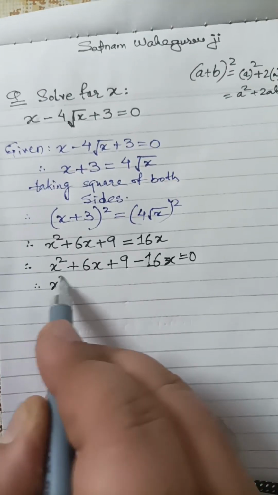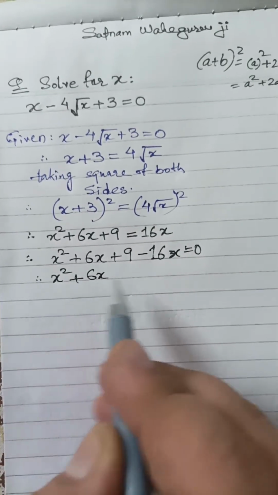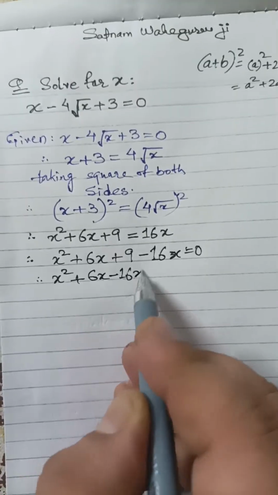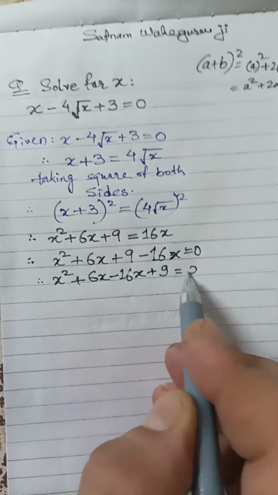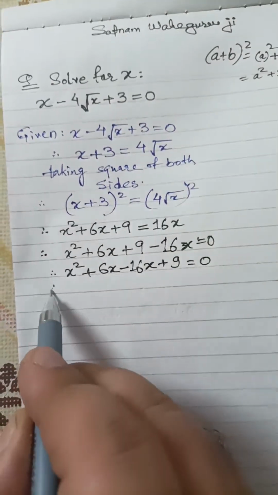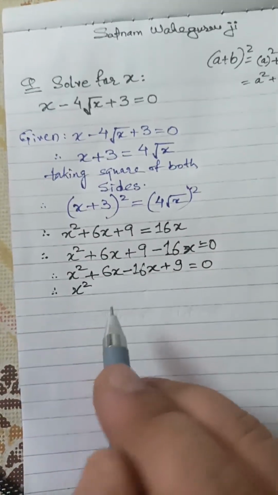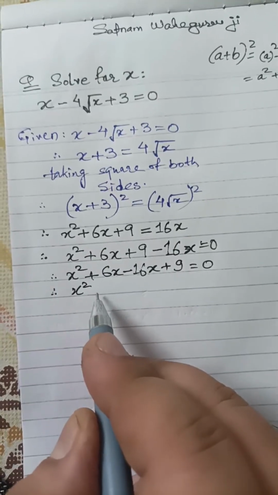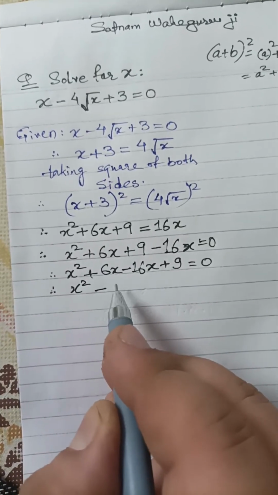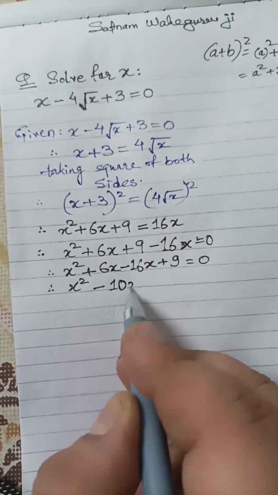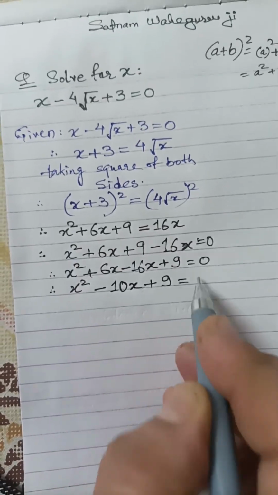Now rearranging the equation, x square plus 6x minus 16x, it would be minus 10x plus 9 equals to 0.